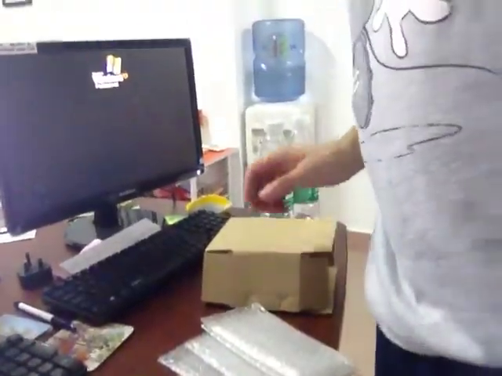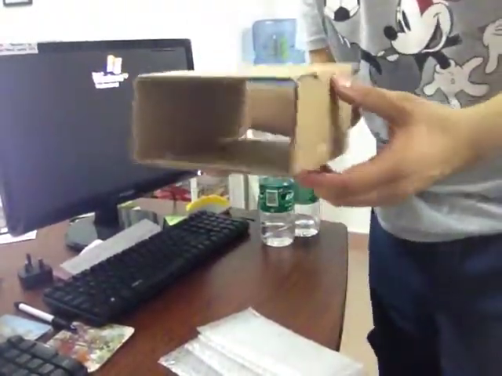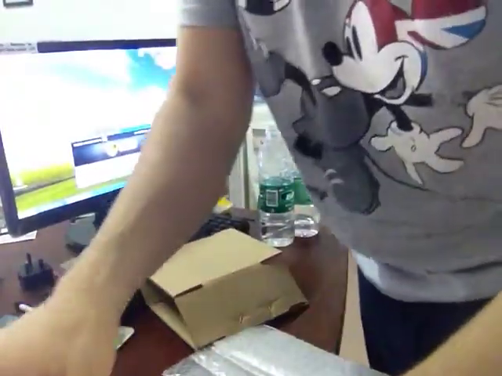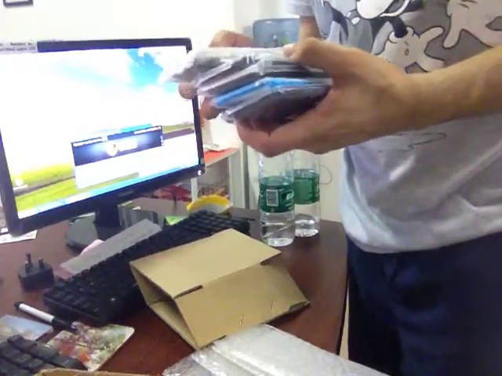Okay, so this is how we do it. This is the box, quite a small box. These are the phones, these are just example phones I'm just showing you.